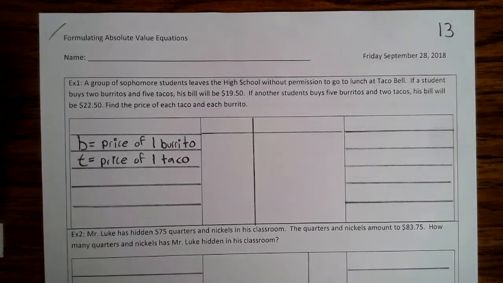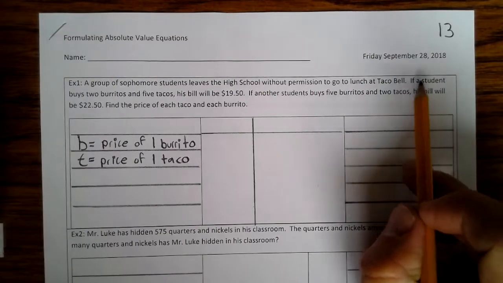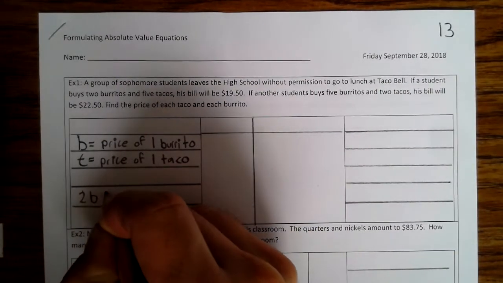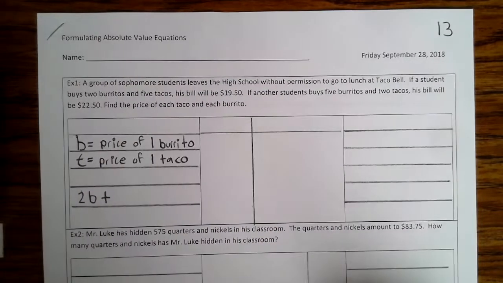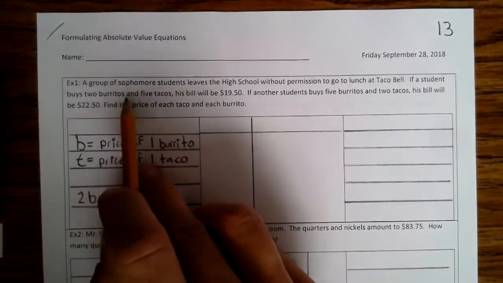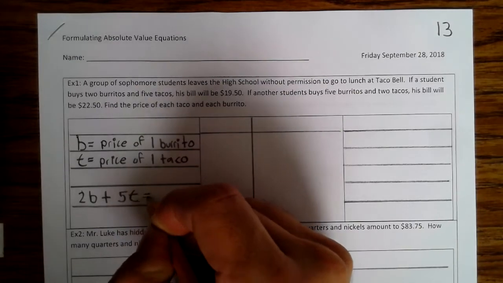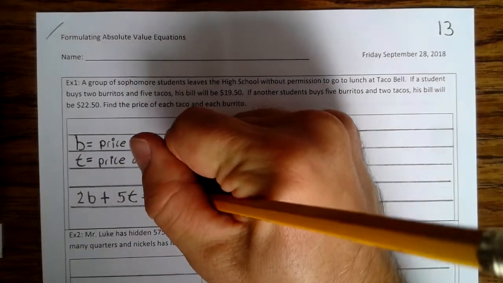Okay, step 2 is write the equation. So we know if a student buys 2 burritos, so that's 2B plus 5 tacos, the price will be $19.50.